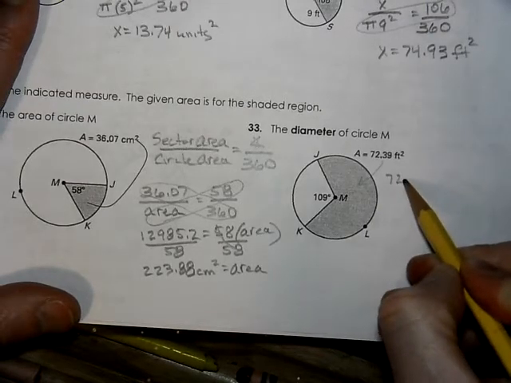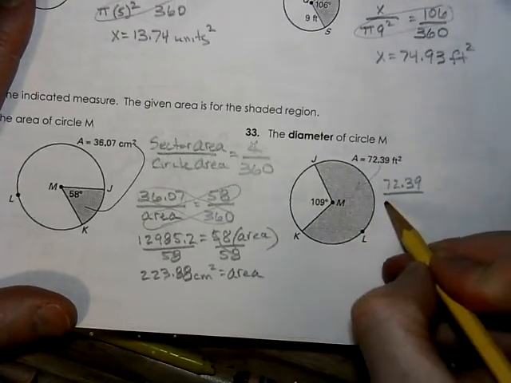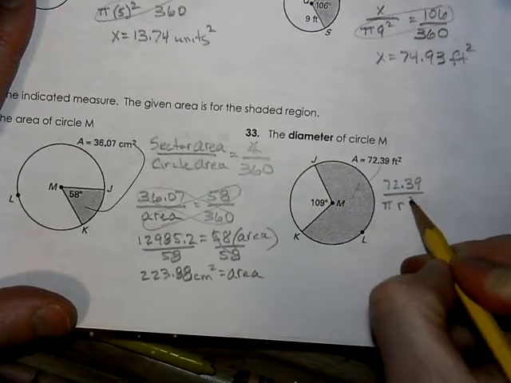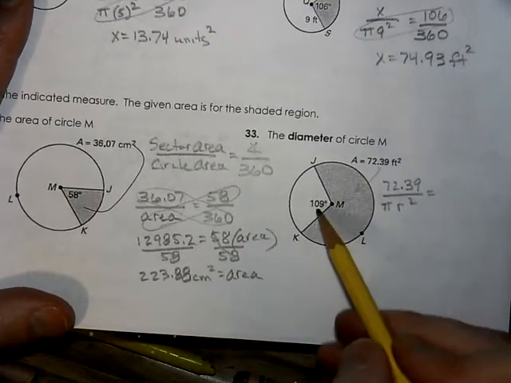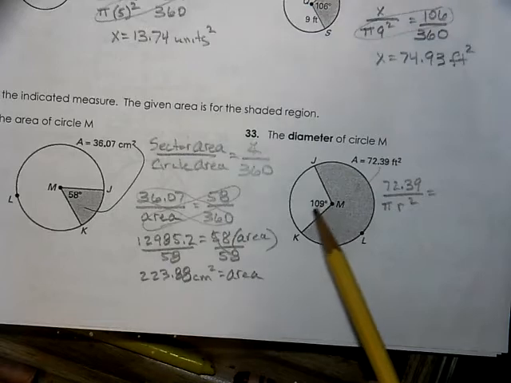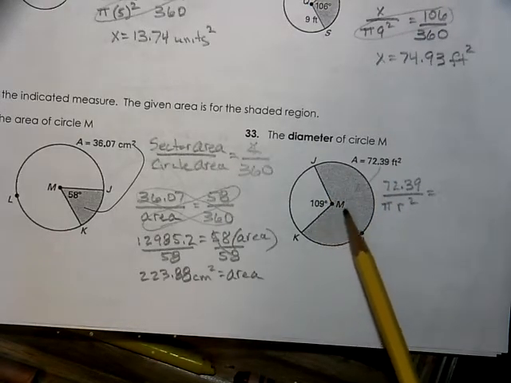So we have 72.39. The area of our circle is pi r squared. Our angle, well, if it's 109 on this side, our sector is really over here on this side.